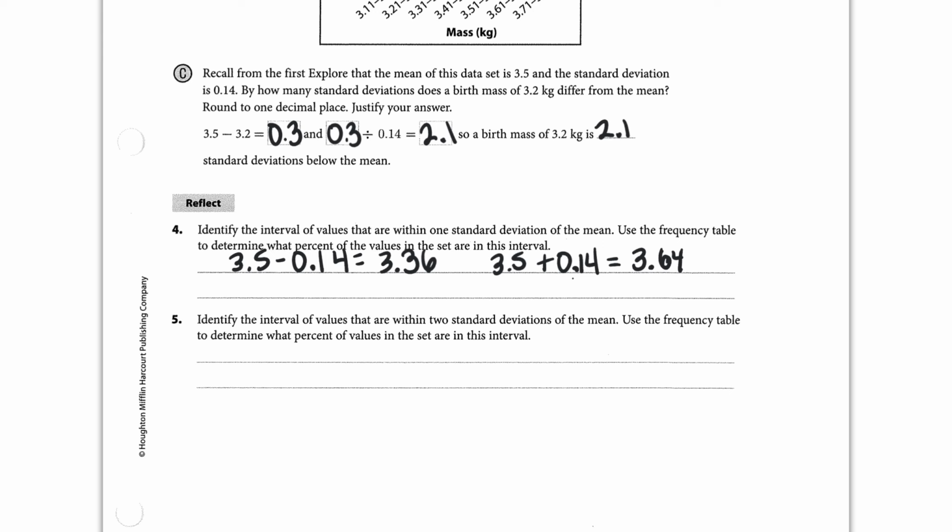So we're trying to figure out how many data values are between 3.36 and 3.64. So flip back to that original chart and count how many are between 3.36 and 3.64.